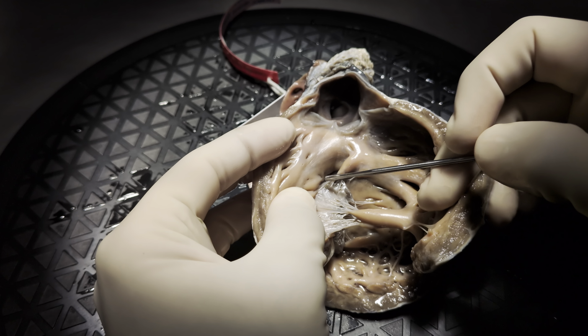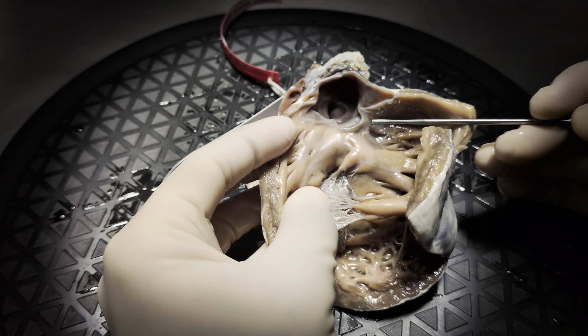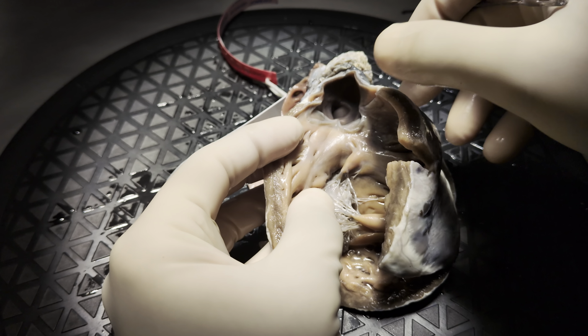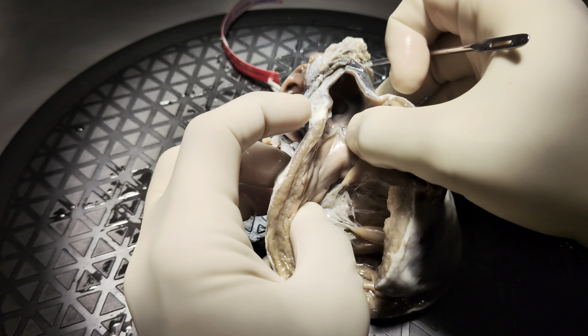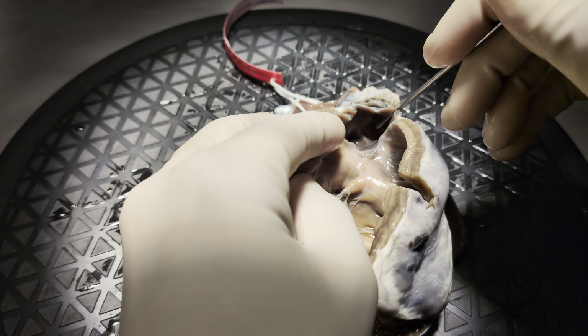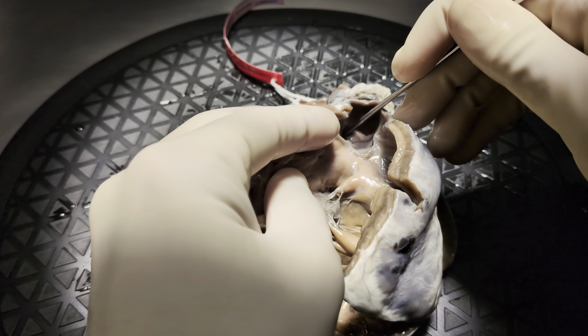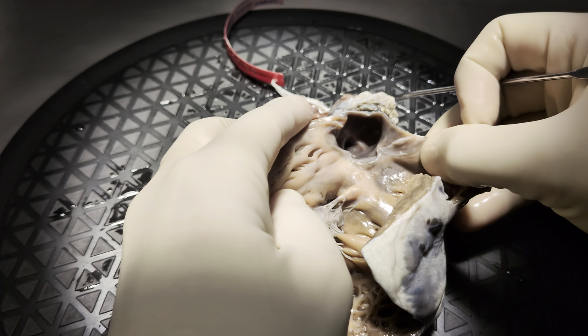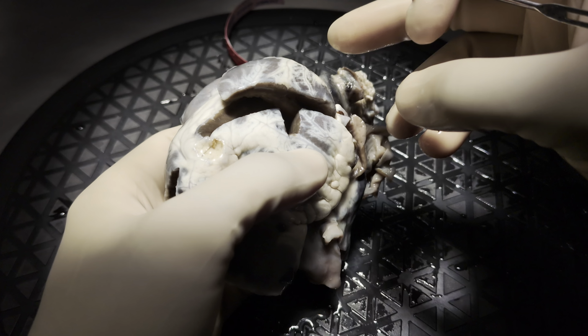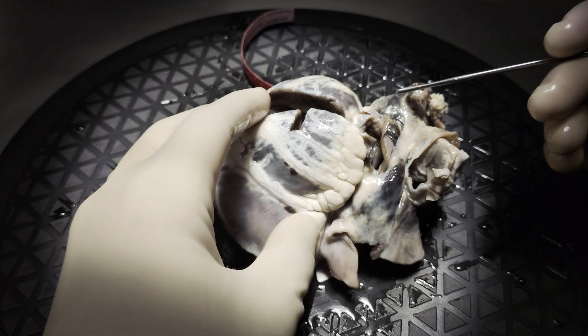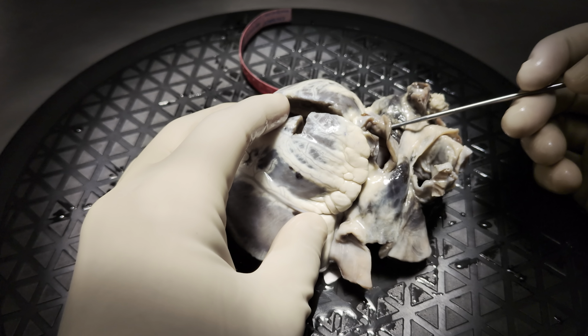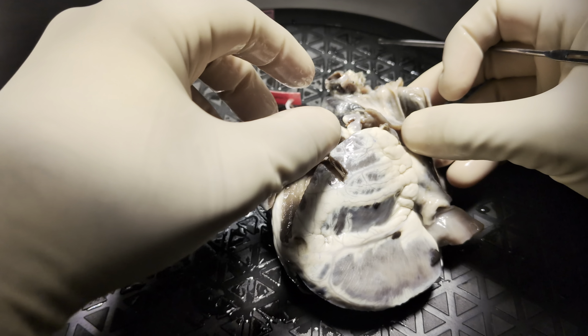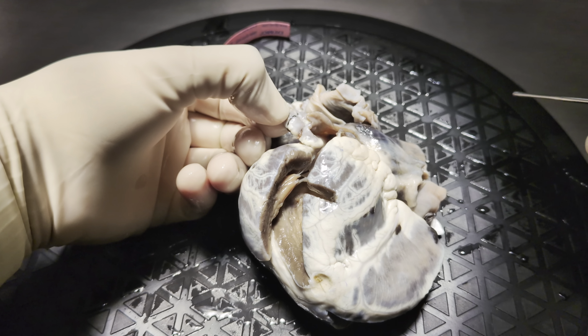And note, as usual, the pulmonary valve is entirely supported by muscle. Here's the pulmonary trunk, and then we do see the branched pulmonary arteries. Here's the left and here's the right, arising from the pulmonary trunk. Now, when we flip this heart over to its backside, here's the posterior aspect of the heart. Here is the left atrial appendage.